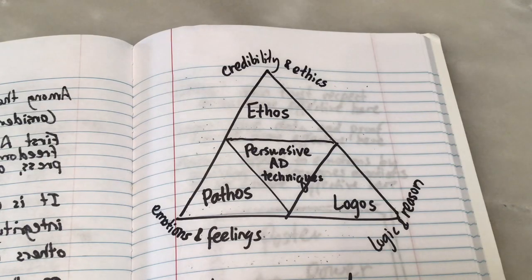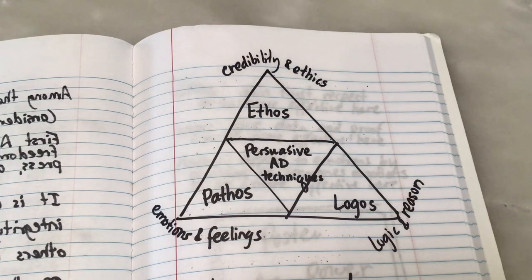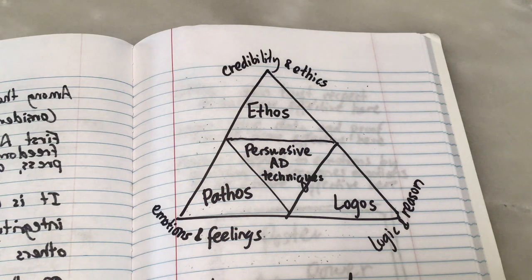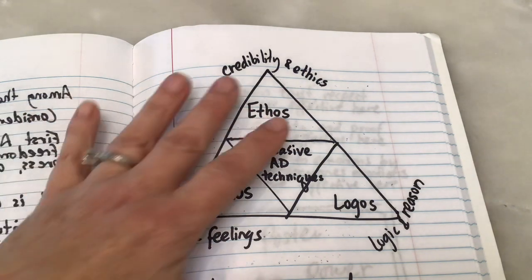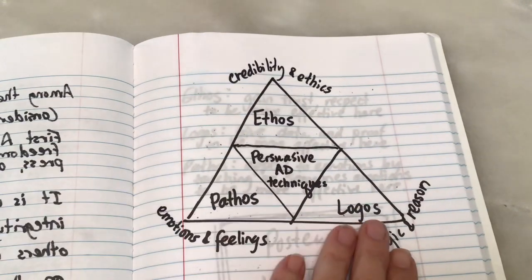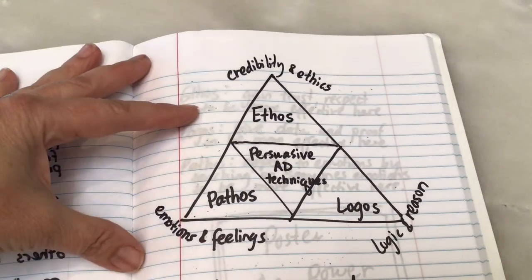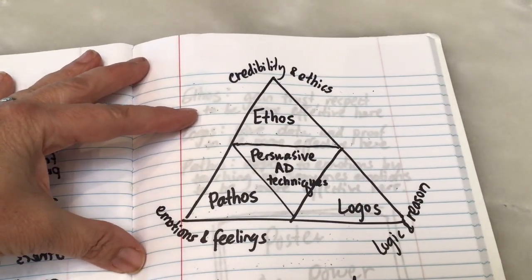I want to show you 3 tools that you can pay attention to when you're deciding to create propaganda. And remember, propaganda could be anything from a pamphlet to a book, advertising, commercial, slogan, poster. But when you're doing that, if you want to really affect people, there are these 3 techniques or tools that you can use to be effective in your advertisement or your persuasions.